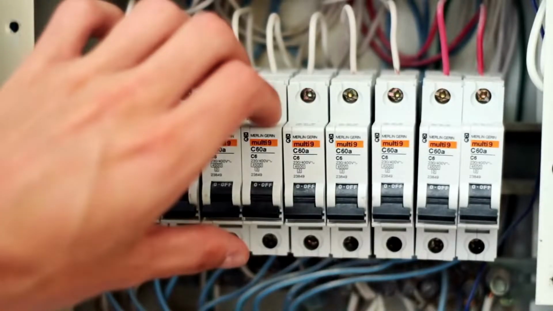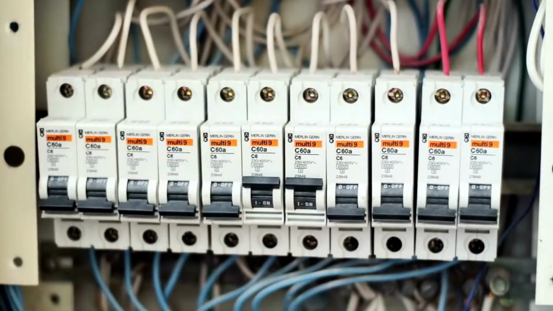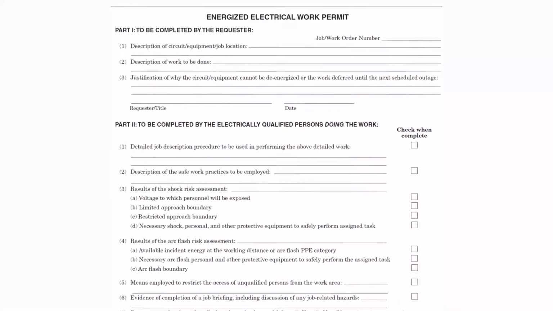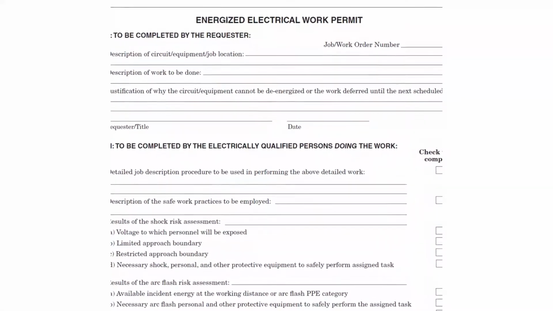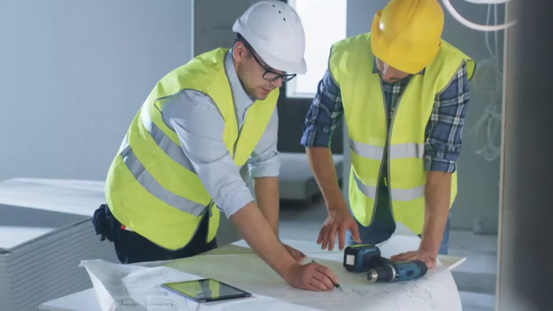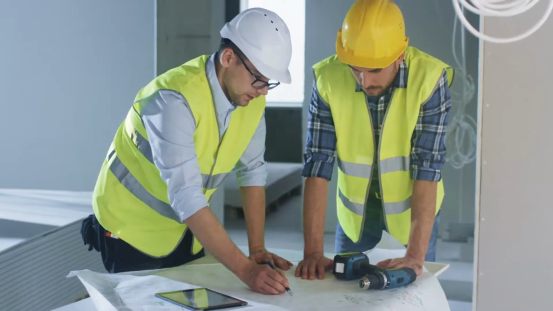This boundary defines the approach limit for unqualified employees and is intended to eliminate the risk of contact with an exposed energized electrical conductor or circuit part. When an employee is closer than this minimum distance, special considerations are necessary for protection. Except as specified in 130.2(B)(3), working within a limited approach boundary is only acceptable if an energized work permit has been completed and authorized. If an unqualified employee is required to work within the limited approach boundary, the employee must be directly and continuously supervised by a qualified person.